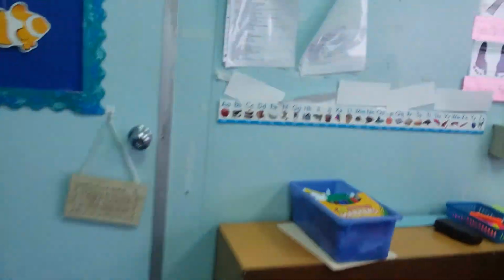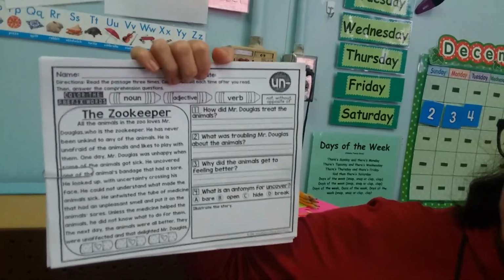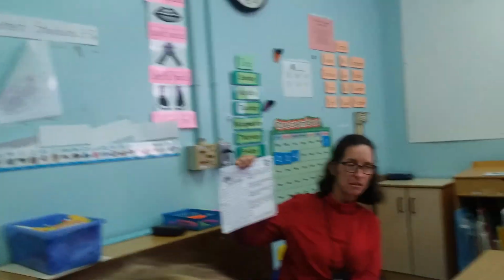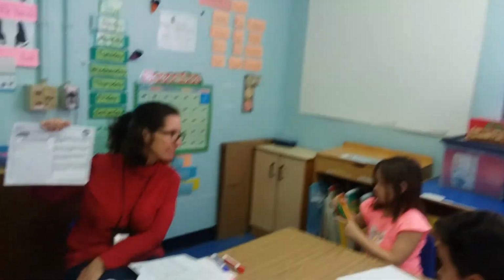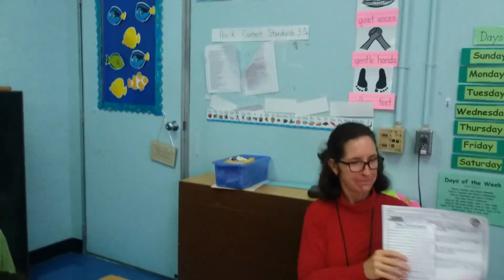All the animals in the zoo love Mr. Douglas, who is the zookeeper. He has never been unkind to any of the animals. He is unafraid of the animals and likes to play with them. I like the way Genesis has her magnifying glass on the table. One day, Mr. Douglas was unhappy when some of the animals got sick.